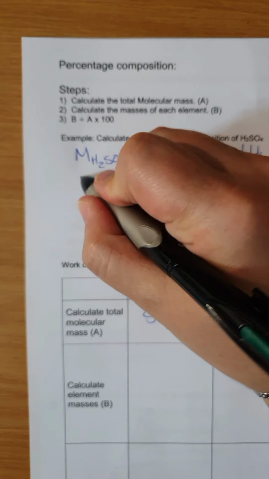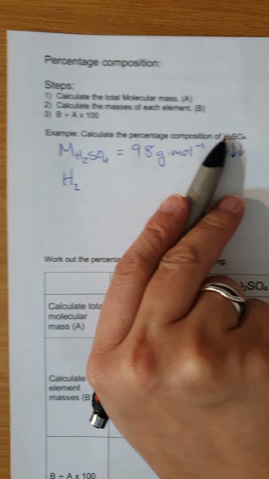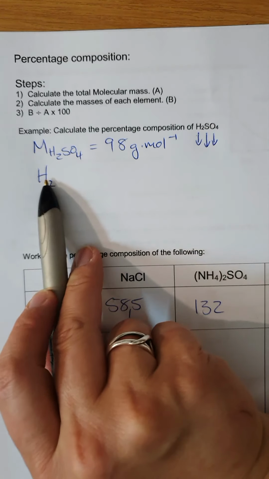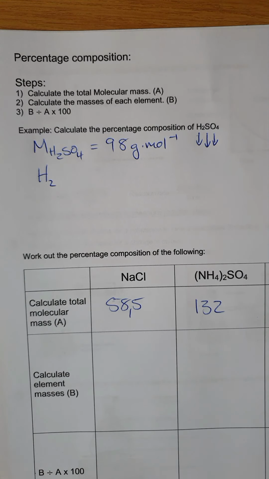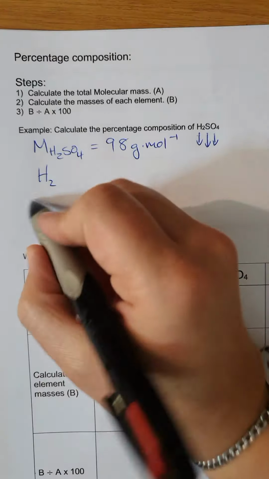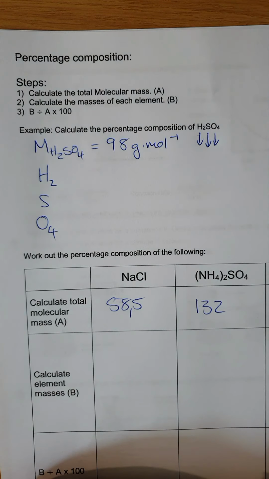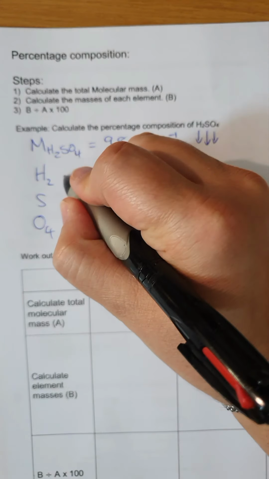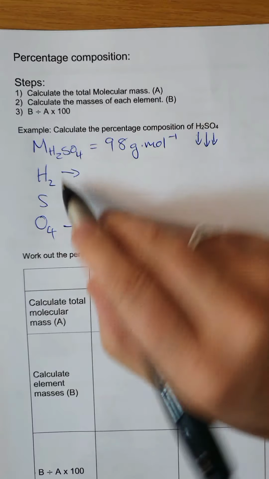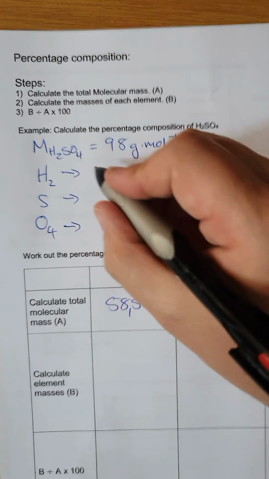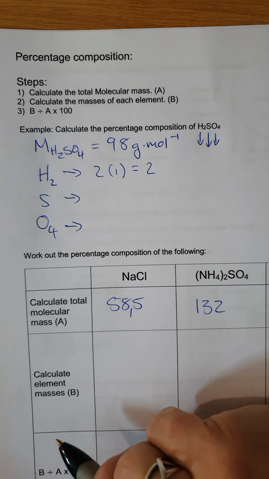So I would take H2, and it's good to write it out as it is in there so that when you look at the molar mass of the hydrogen, you remember to times it by 2, because in the compound you have 2 hydrogens. You have a sulfur, and we have 4 oxygens. So that does help you to work this out. So if we take a look, the molar mass for hydrogen is 1, but there are 2 of them, okay, so I get 2.